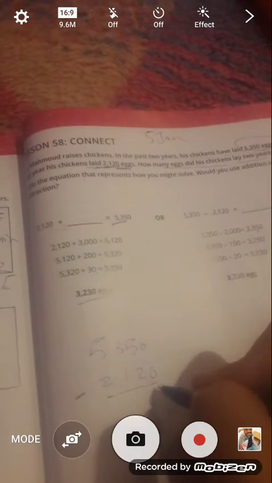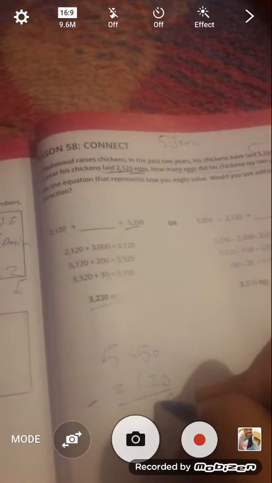Okay, this is a solved example, so we will make 5,350 minus 2,120, which will give us 3,230. Again we will make 5,350 minus 2,120. 0 minus 0 equals 0, 5 minus 2 equals 3, 3 minus 1 equals 2, 5 minus 2 equals 3. So the answer is 3,230 eggs.